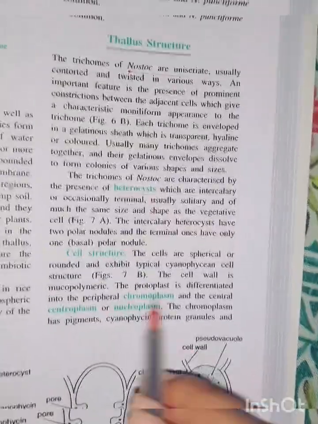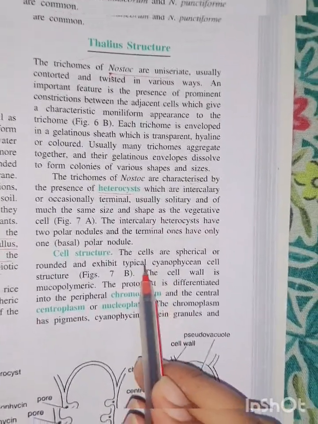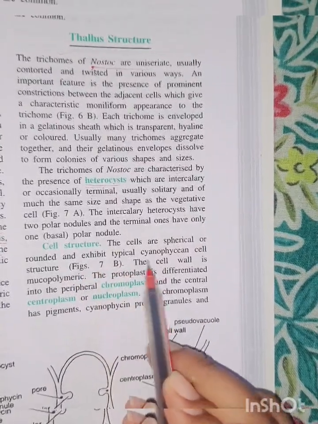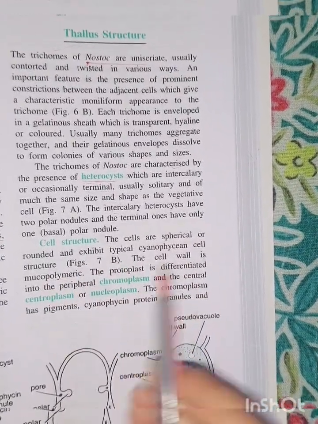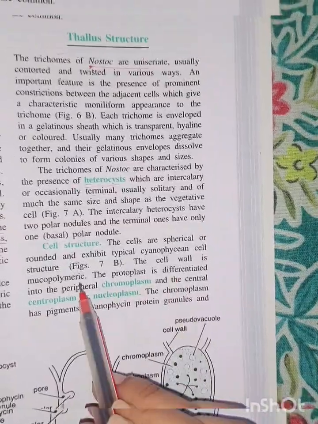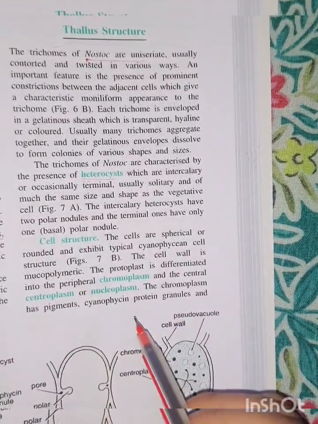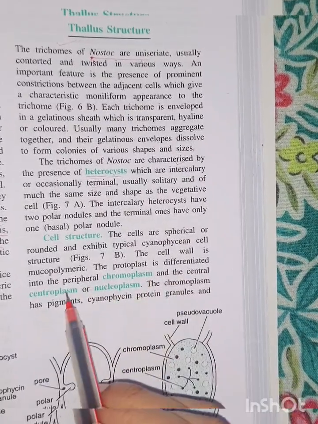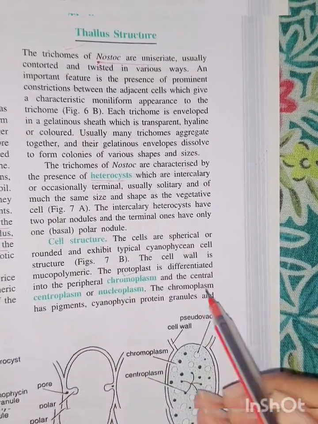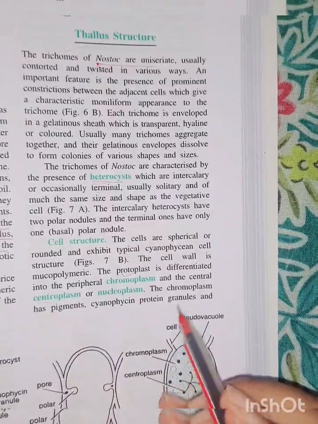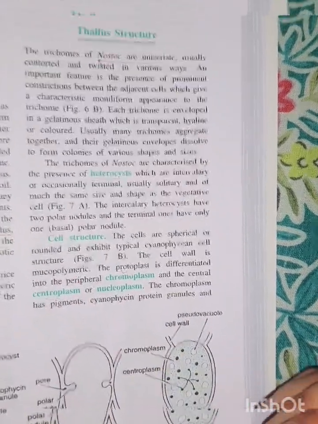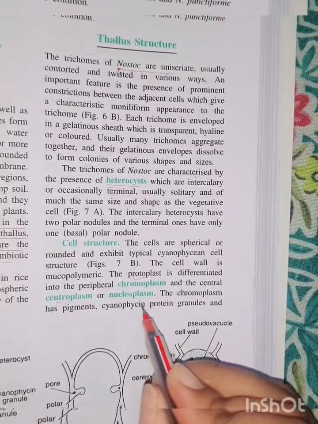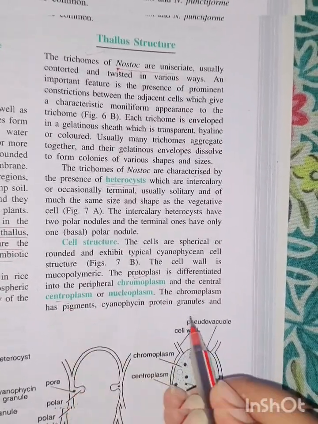Then cell structure of Nostoc. Normal vegetative cells are spherical to rounded and exhibit typical cyanophycean cell structure. The cell wall is mucopeptide and the protoplasm is differentiated into peripheral chromoplasm and central centroplasm.